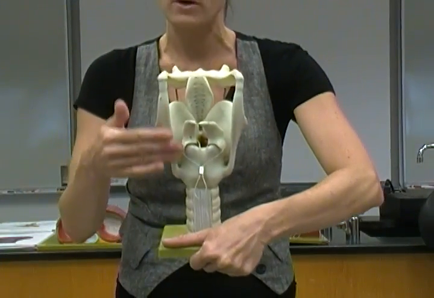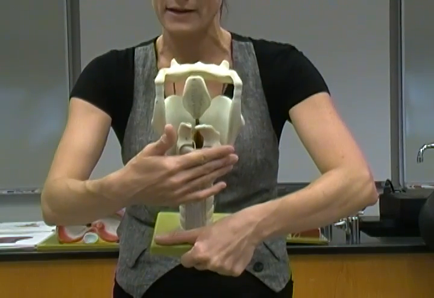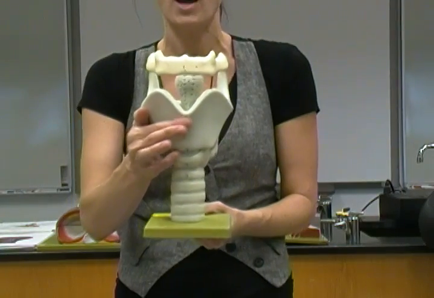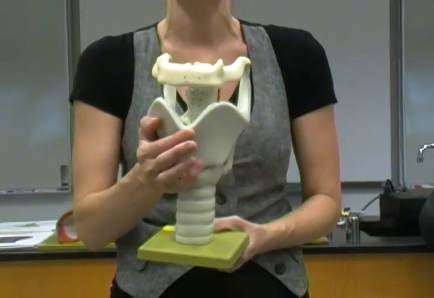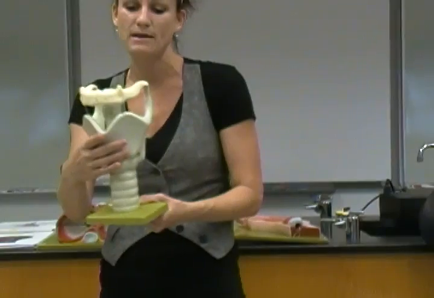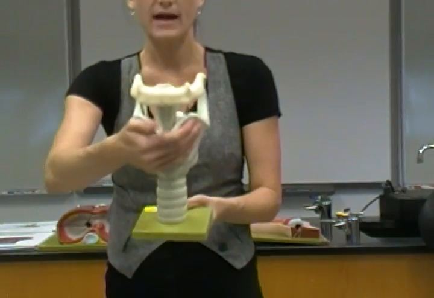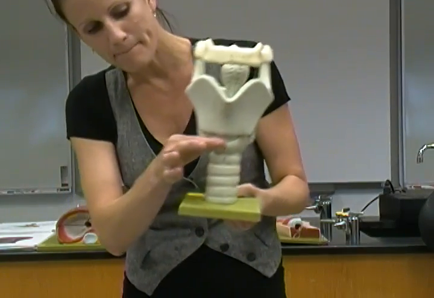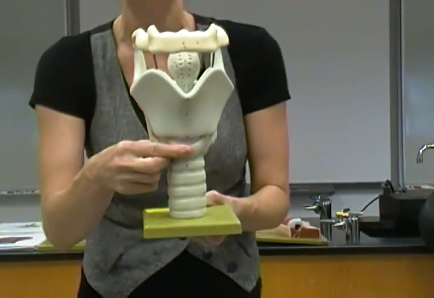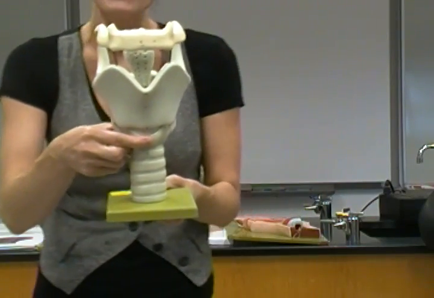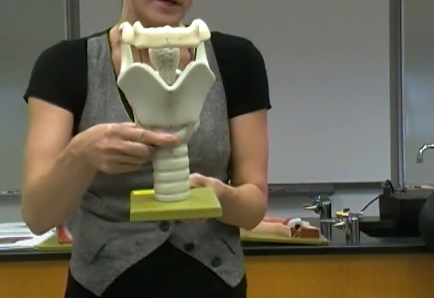So the thyroid cartilage is not in the back of the larynx. This prominence right here is what appears as the Adam's apple on the throat. Right beneath the thyroid cartilage, we have the cricoid cartilage, C-R-I-C-O-I-D, cricoid.